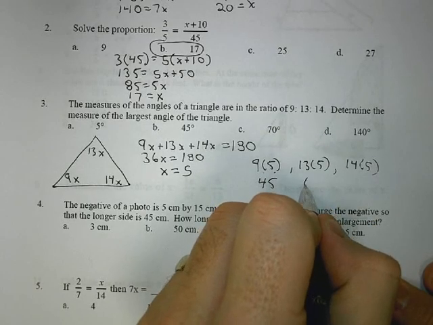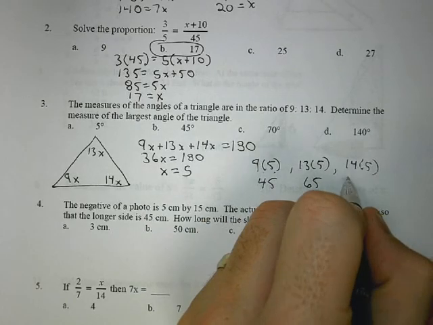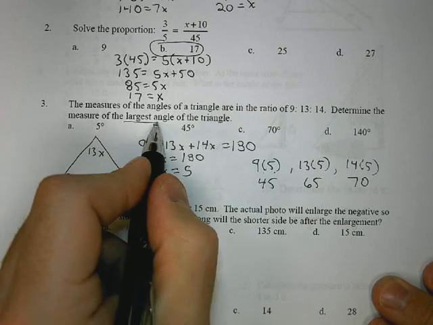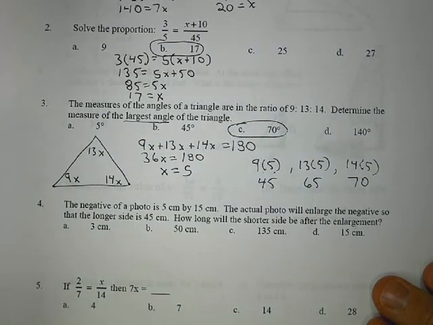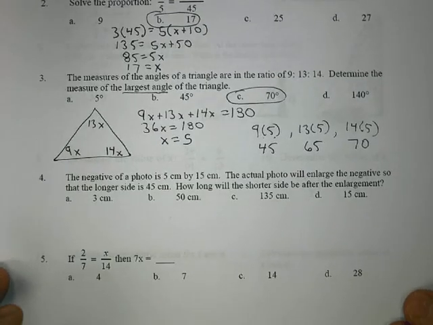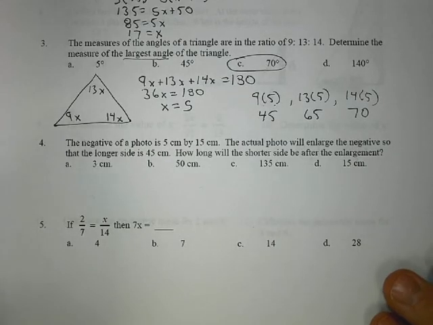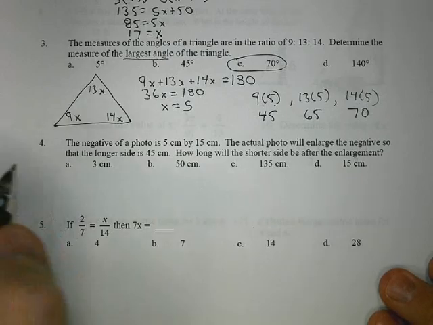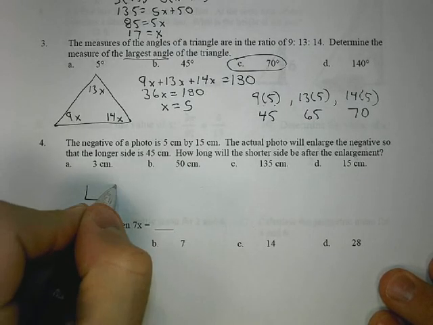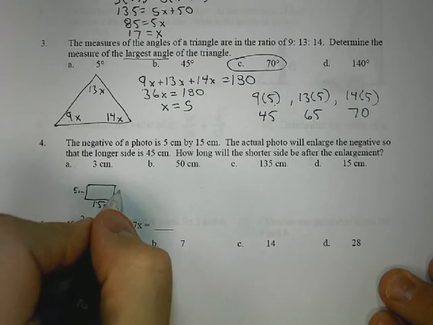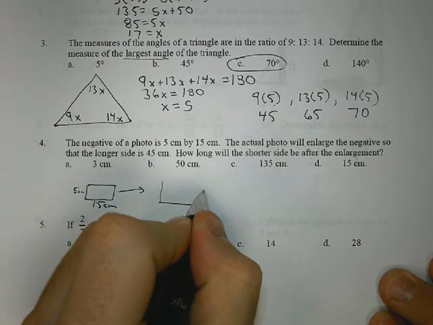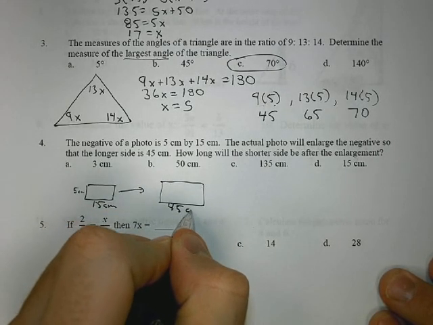And now I can plug that in and find each angle. So I have 9 times 5, 13 times 5, and 14 times 5. Well, 9 times 5 is 45. 13 times 5 is 65, and 14 times 5 is 70. They wanted the largest angle, therefore 70 would be our answer. Make sure you don't stop at x equals 5 there. They want the largest angle. You have to make sure we answer the question.